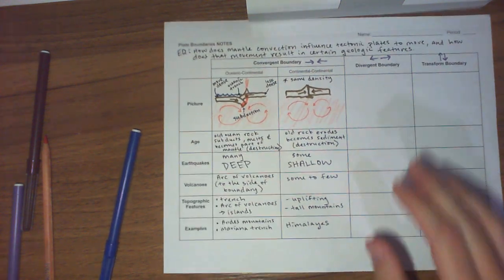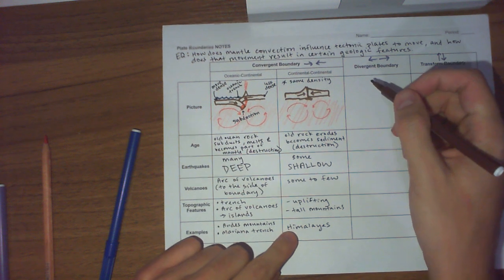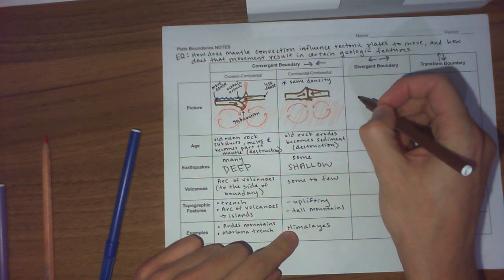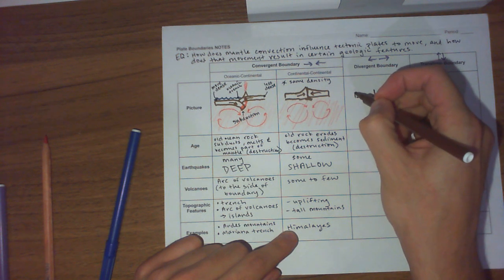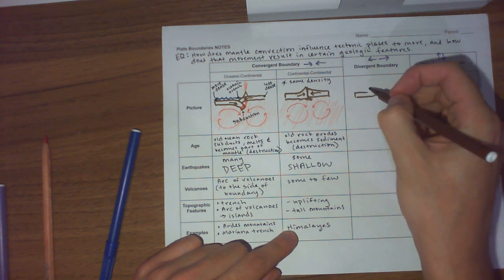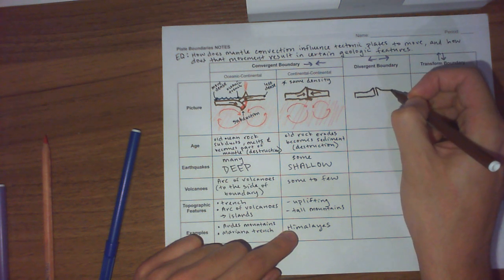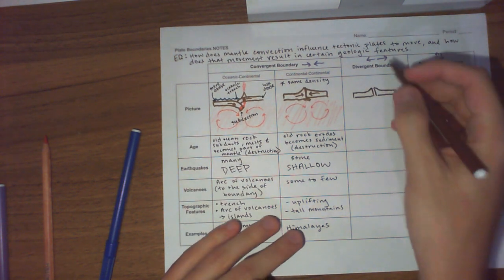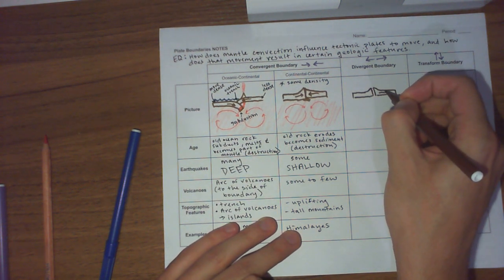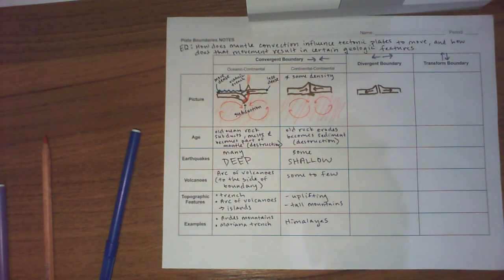Next, we're going to talk about divergent boundaries. So instead of the crust coming together, now they're splitting apart. So we're going to draw crust like this, and I'm going to have it a little bit higher in the middle, just like that. And again, let's remind ourselves that this is going in opposite directions now. Instead of coming together, they're pulling away from each other.